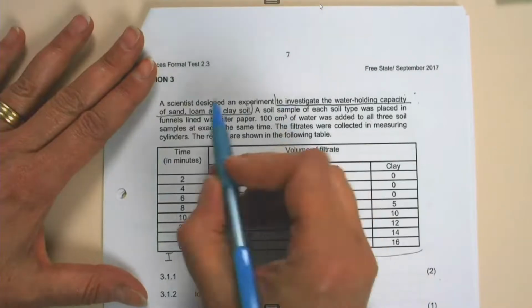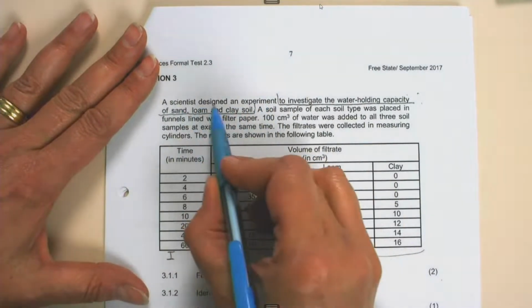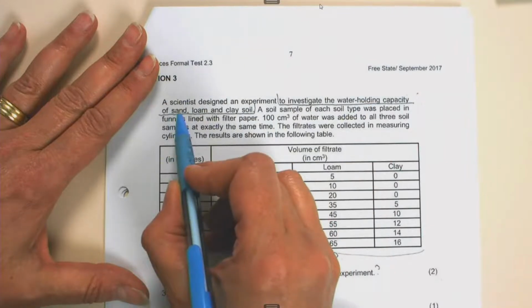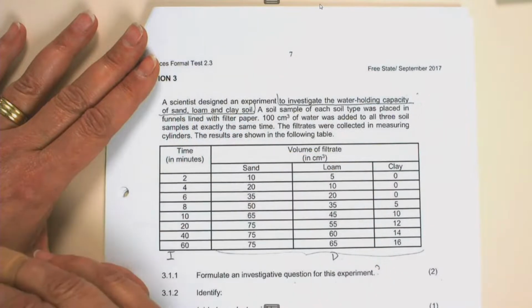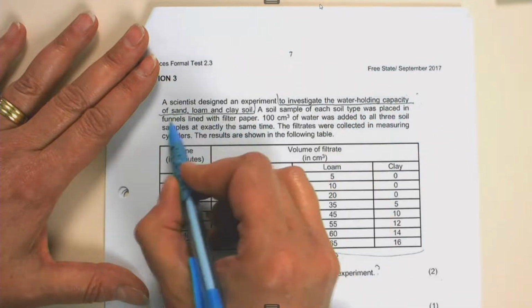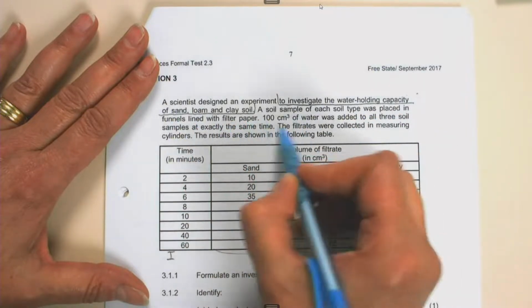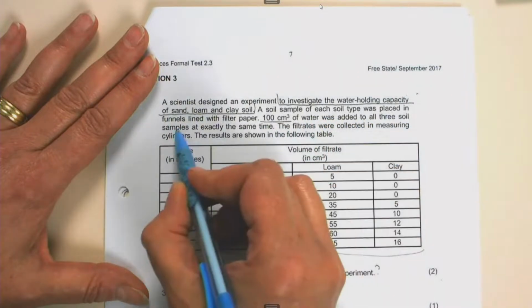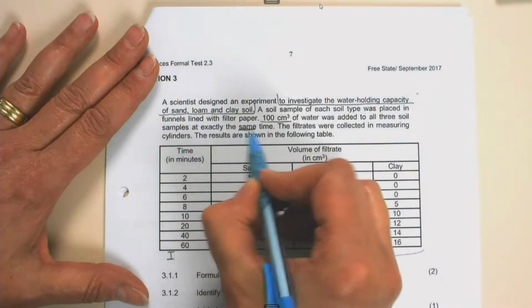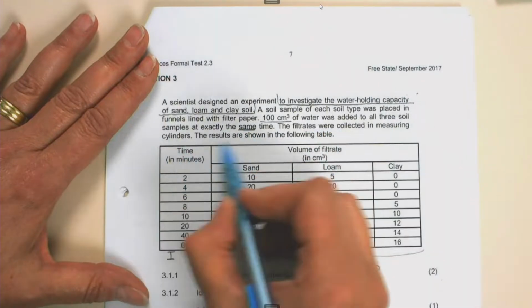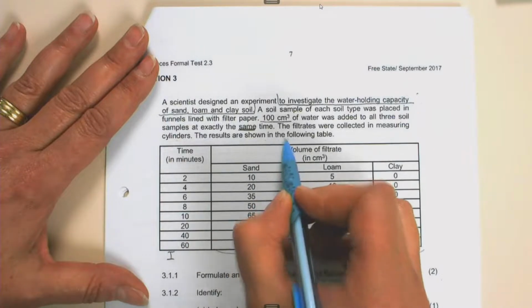Now when we go and we read here: a scientist designed an experiment to investigate the water holding capacity of sand, loam and clay soil. A soil sample of each soil type was placed in funnels lined with filter paper. 100 cubic centimeters of water was added to all 3 soil samples at the same time, and the filtrates were collected in measuring cylinders. The results are shown in the following table.